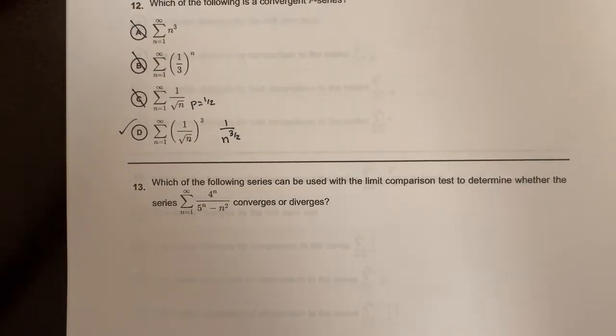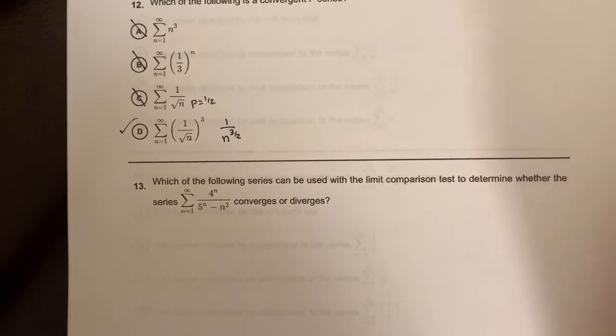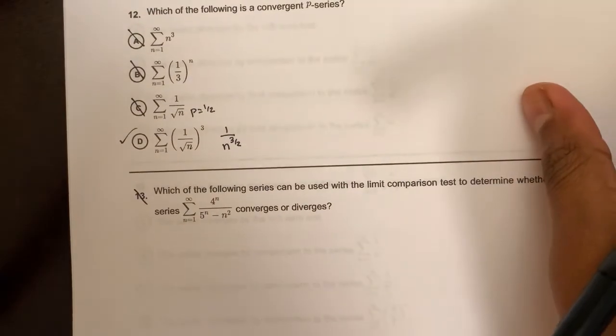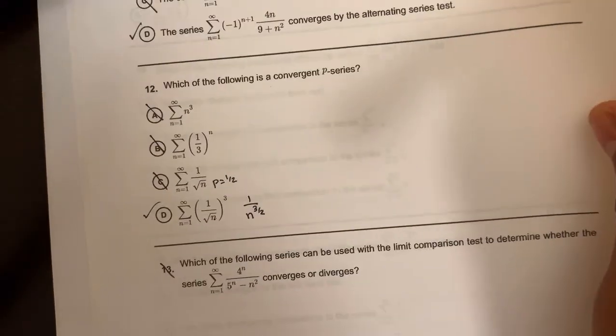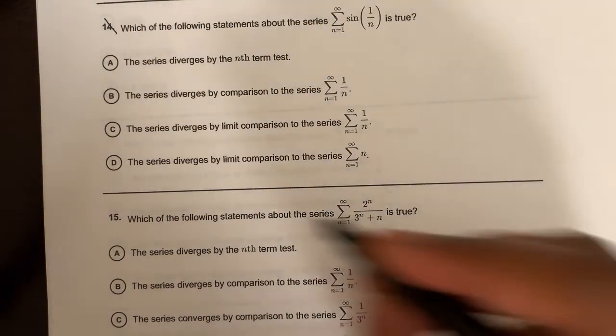So we're going to ignore anything that has limit comparison. So 13 was out. 14 was out. Was 15 out? Yep, because it's a direct comparison. 16, all right, let's do 16.